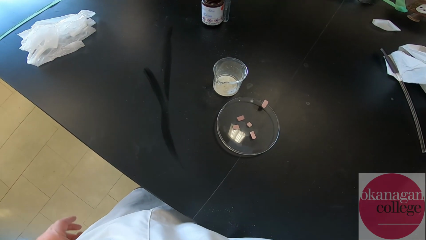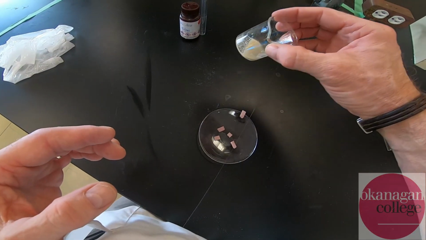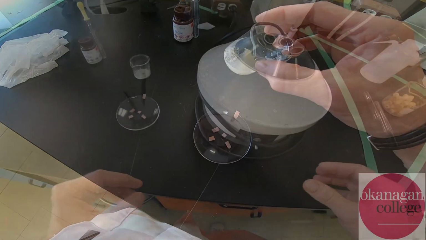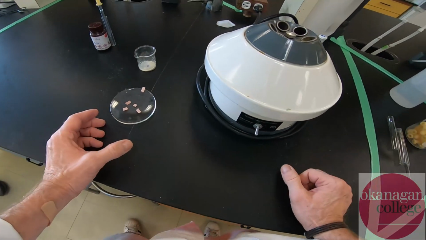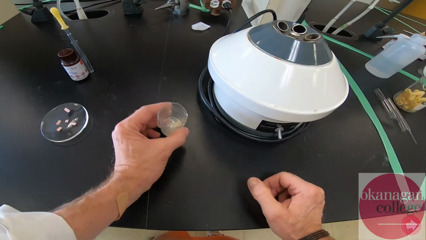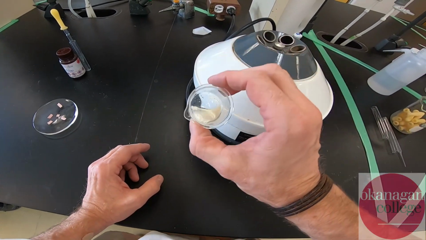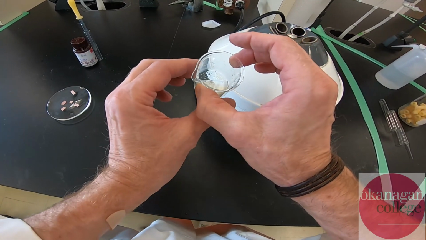All right, so this material is going to be transferred into a centrifuge tube, and the fine solid is going to be separated out. Okay, so I've assembled one of our centrifuges, and the reason we're using a centrifuge may not be perfectly obvious, but in years gone by, in the analysis of this material, it's extremely fine, and it does tend to clog up filter paper.